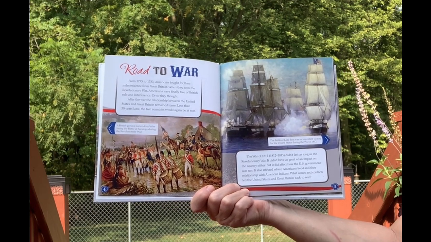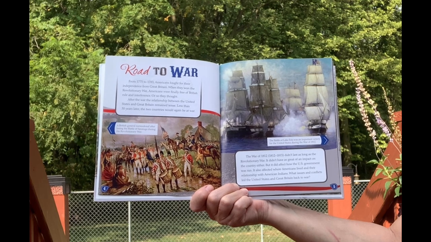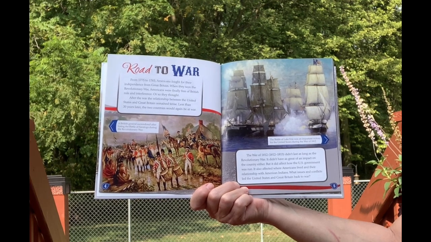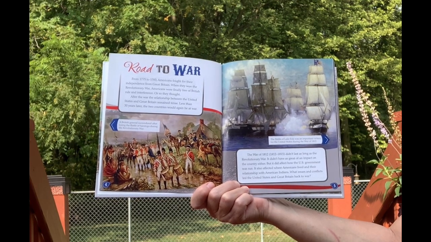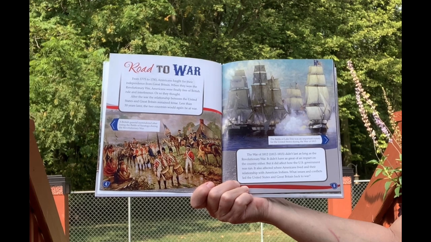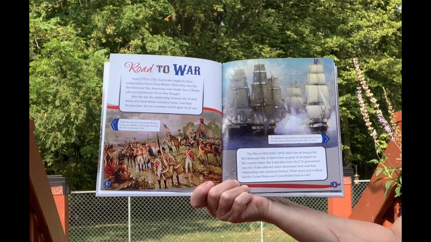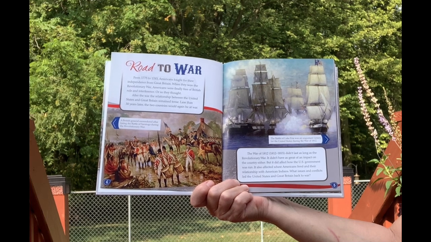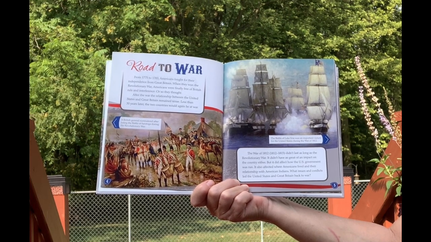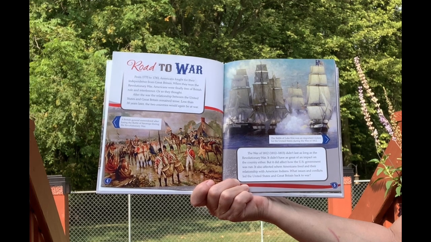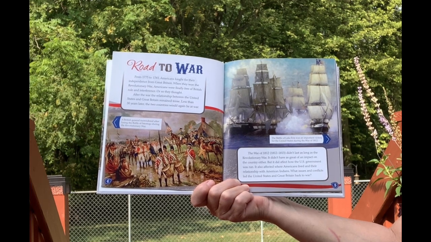The War of 1812 to 1815 didn't last as long as the Revolutionary War. It didn't have as great of an impact on the country either, but it did affect how the U.S. government was run. It also affected where Americans lived and their relationship with American Indians. What issues and conflicts led the United States and Great Britain back to war?